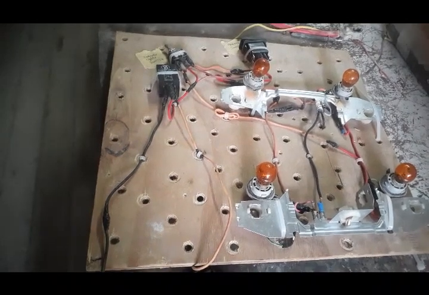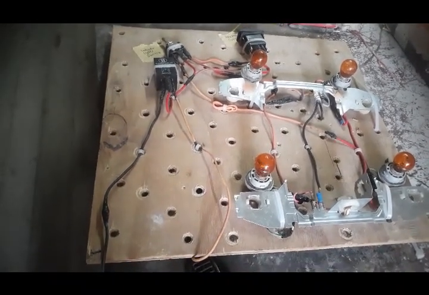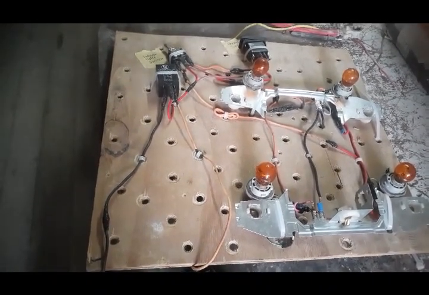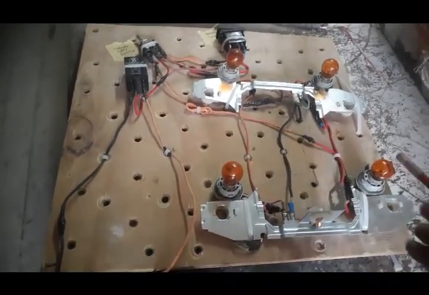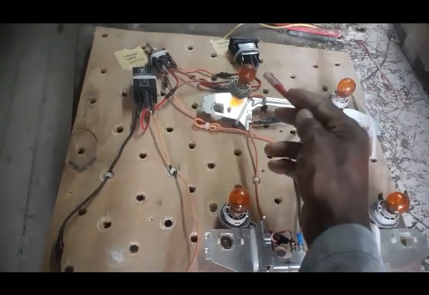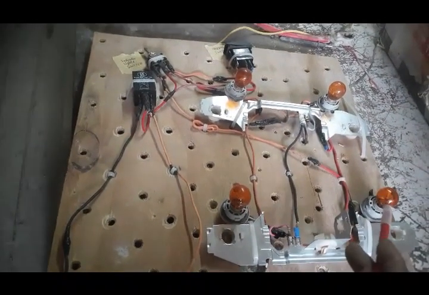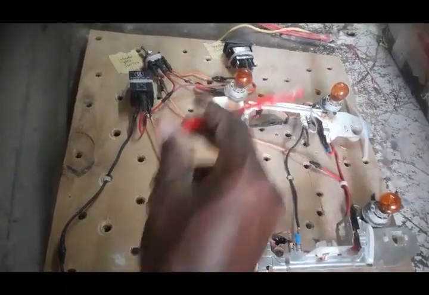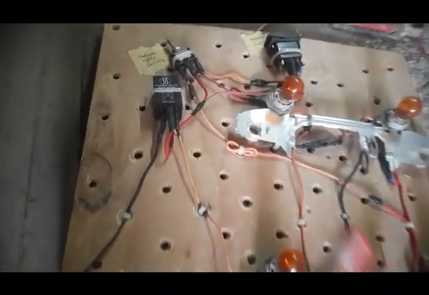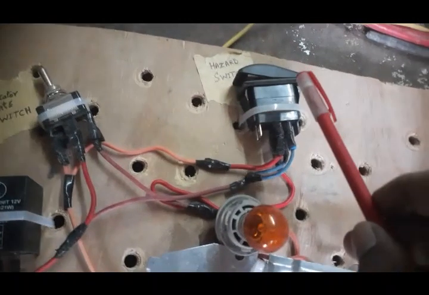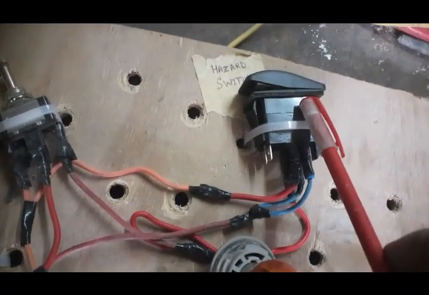As you can see in front of you on your computer or mobile screens, here are the components. Here are the four bulbs: one, two, three, and four. Two for the rear and two for the front of vehicles or any machines. Here you can see one hazard switch.